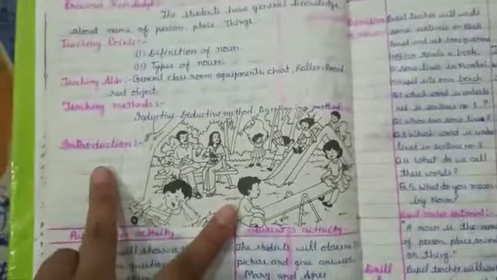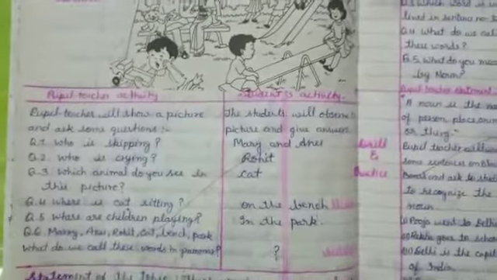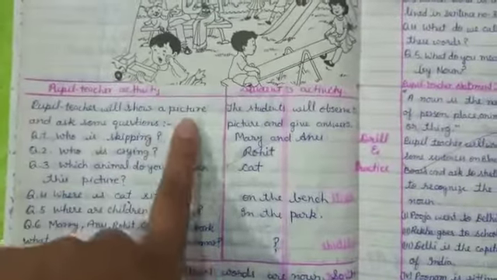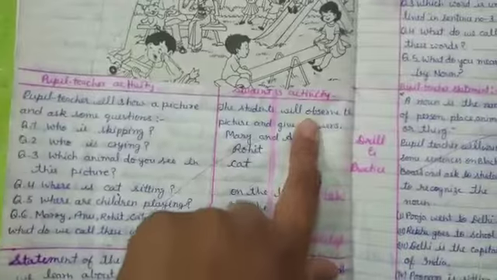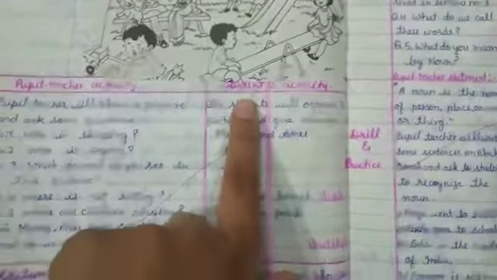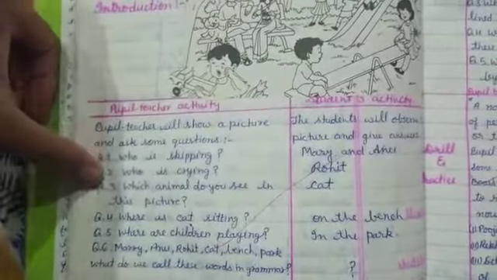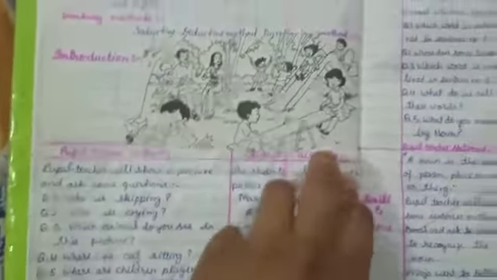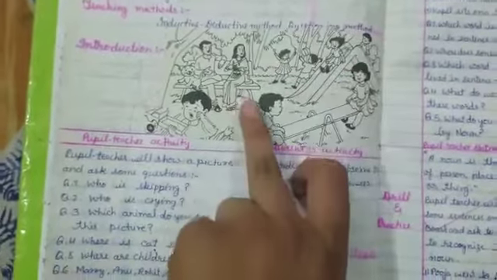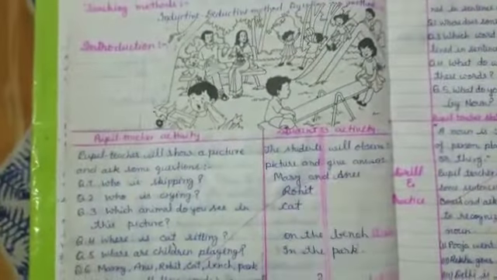Then we have the introduction, which includes questions. Again, we're dividing the page into 2 parts. The first column is pupil teacher activity. It is what the pupil teacher will do. And the second is the student activity, which includes what the students must answer their pupil teacher. So in the pupil teacher activity, we have 6 questions. The pupil teacher will be showing the student this picture, and the students are asked to study the picture, and then the pupil teacher will ask some questions from this picture and the students will have to answer.